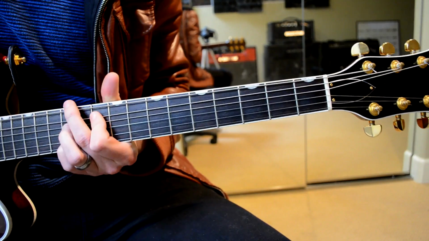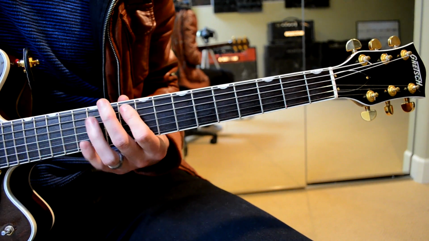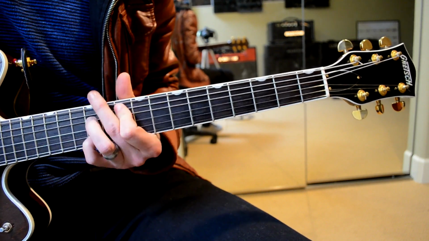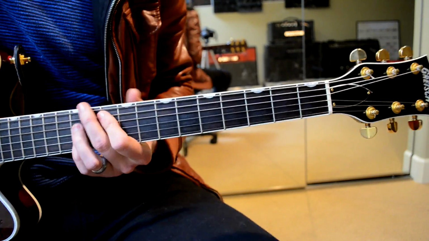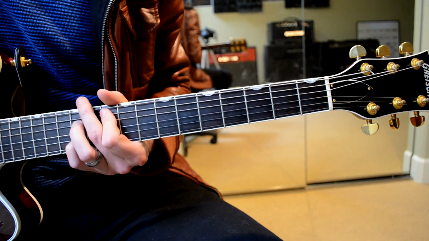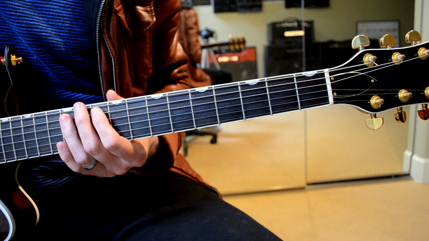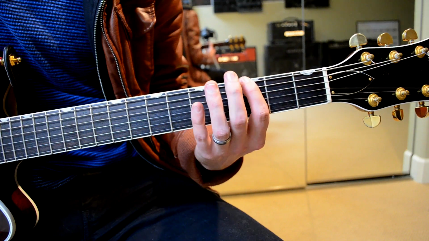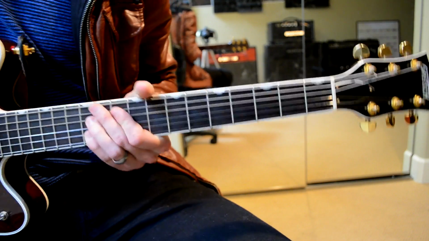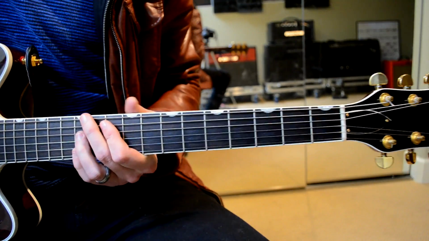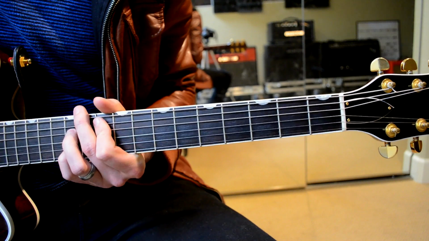If I was just playing this chord by itself, this is a G all the way up here. If I just play it by itself, the note down here is being added too, that low G. So it's cool because I can play up high and still get those low notes.